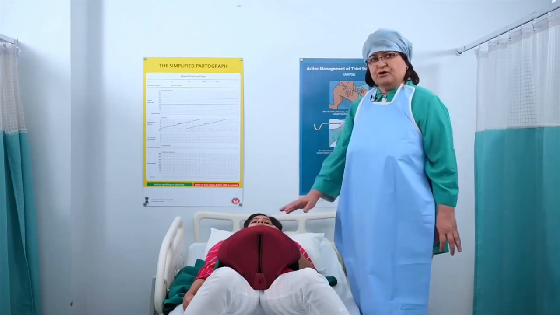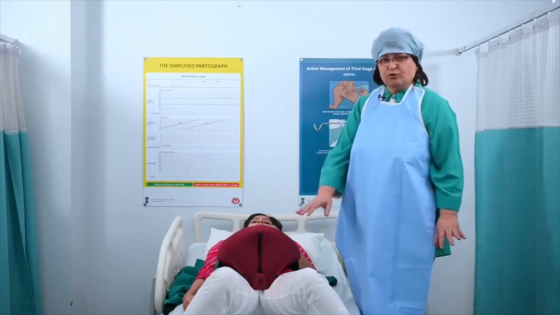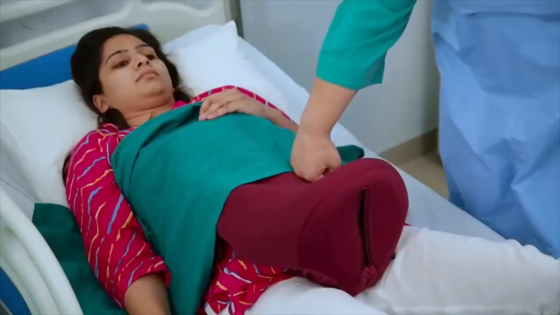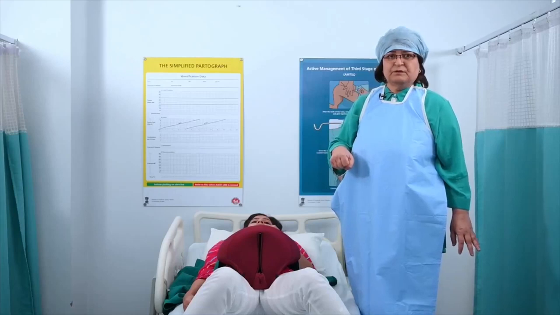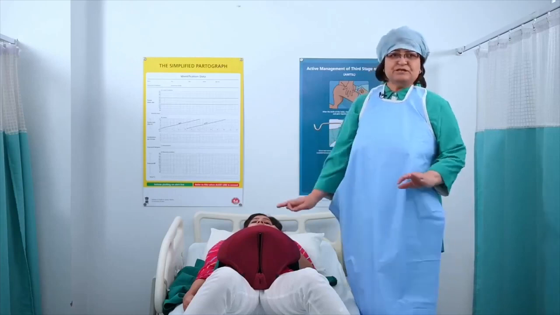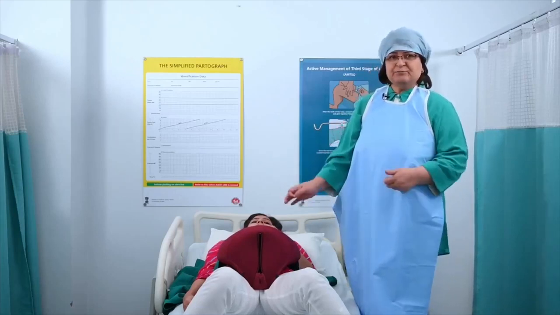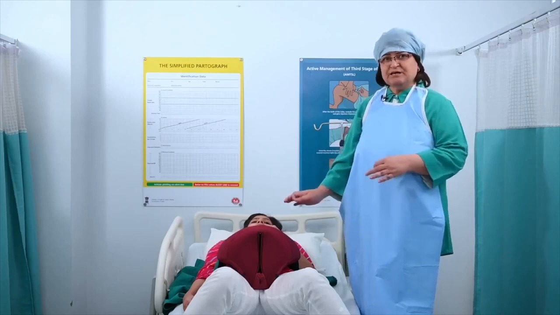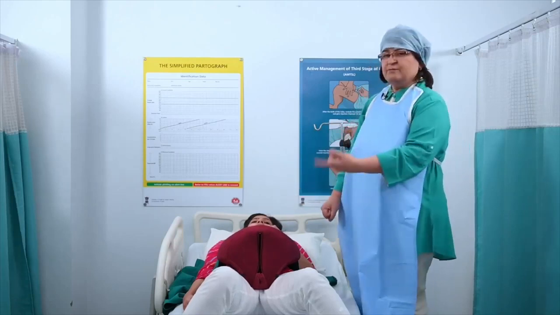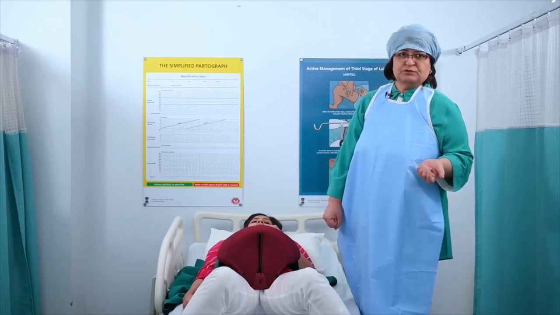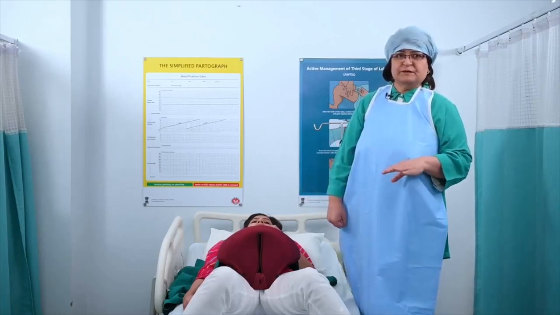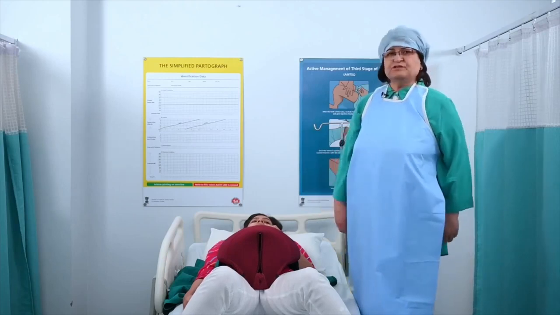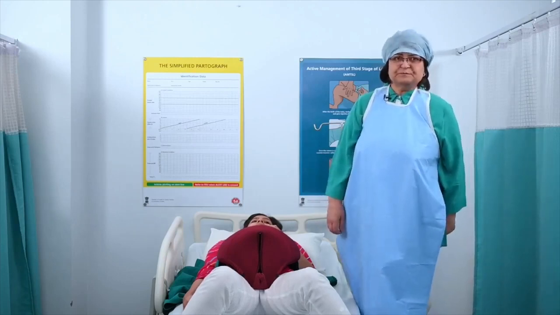Once you are sure that the bleeding is controlled, then and only then remove your pressure from the abdomen. Okay. So, this is a temporary procedure. This is not a treatment of PPH, this is just a temporary procedure so that your other team members can control the PPH. Till then you have stopped the bleeding from the uterus. So, this was the procedure for external aortic compression.